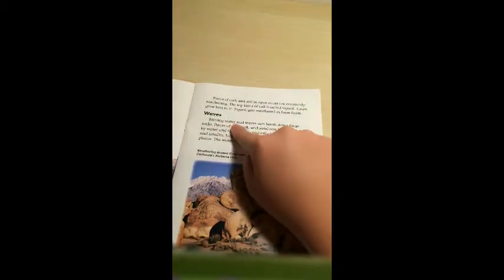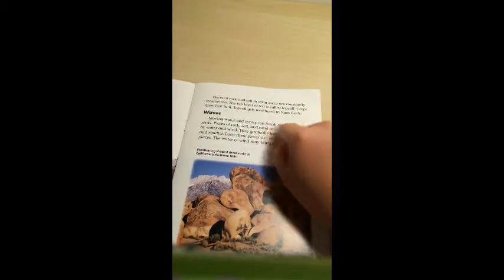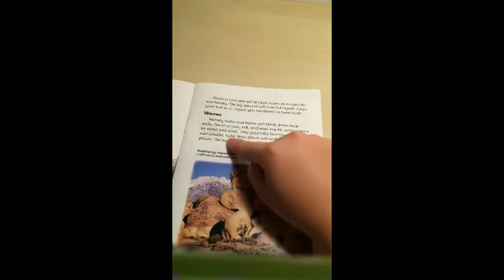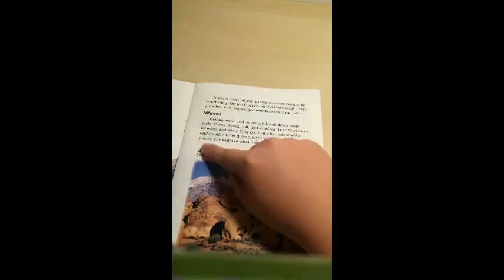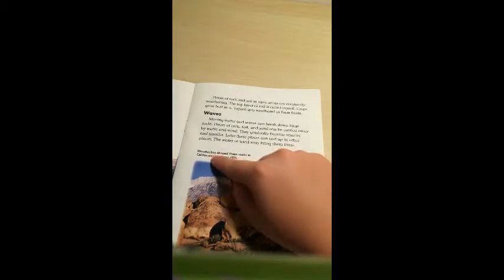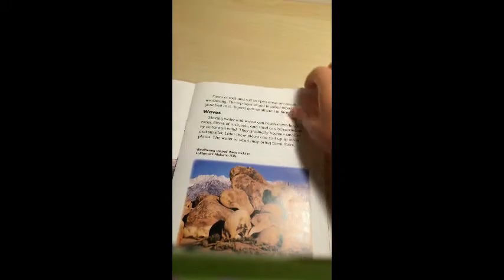Waves. Moving water and waves can break down large rocks. Pieces of rocks, soil, and sand can be carried away by water and wind. They gradually become smaller and smaller. Later, these pieces can end up in other places. The water or wind may bring them there. Weathering shaped these rocks in California's Alabama Hills.